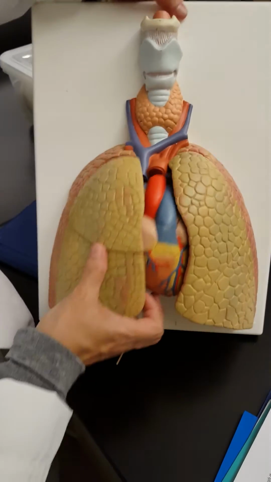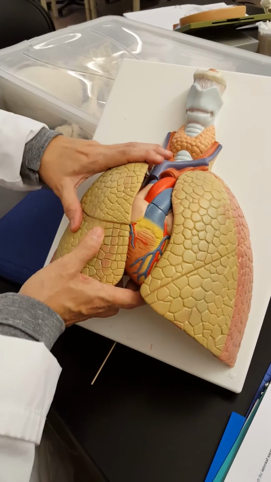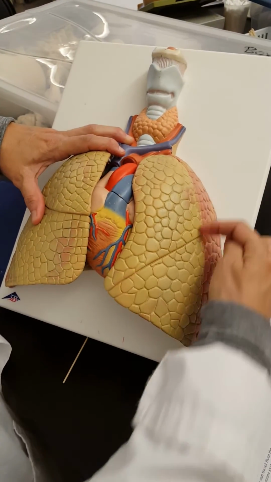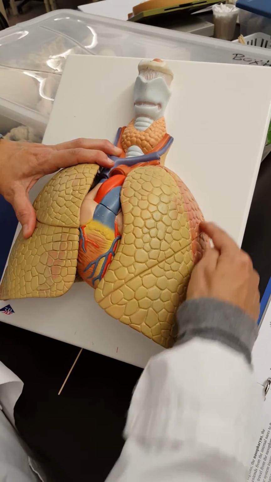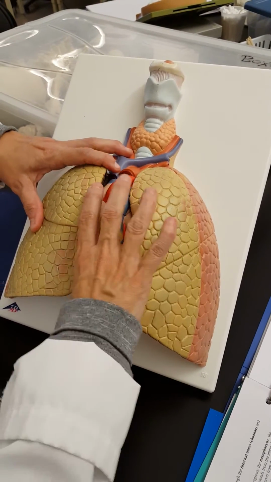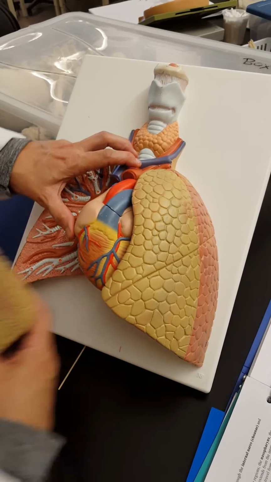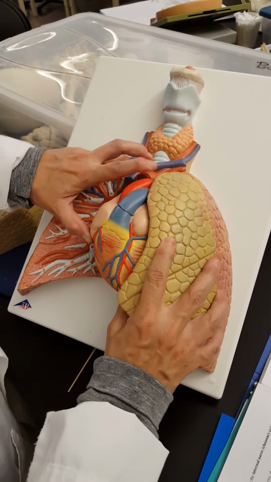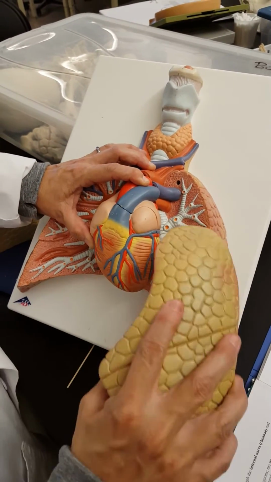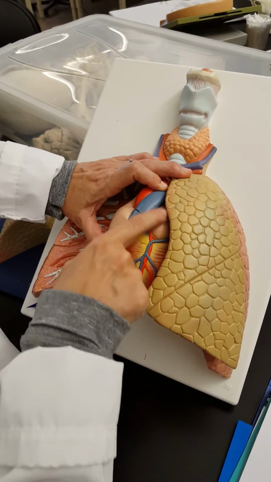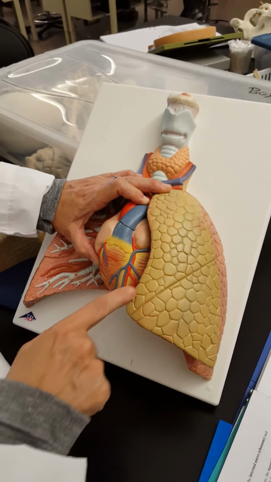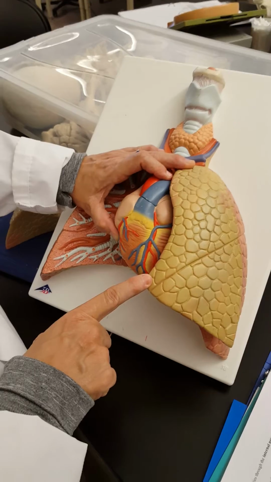On the right side, we only have two lobes, a superior lobe and an inferior lobe. And that's because the heart kind of sits more on the left side. So here you can see it takes up a lot of that space. And that's also why we have this indent in the left lobe called the cardiac notch.